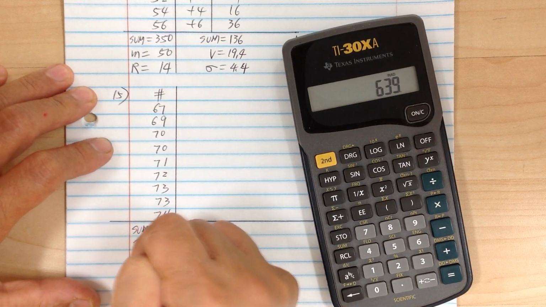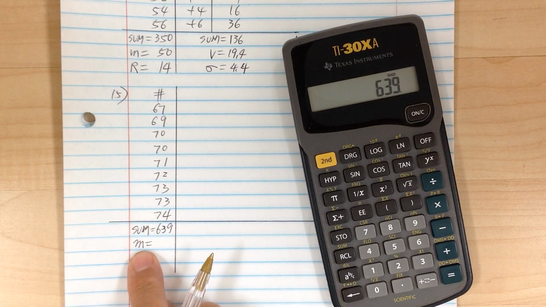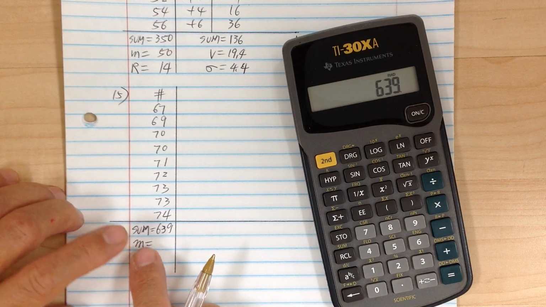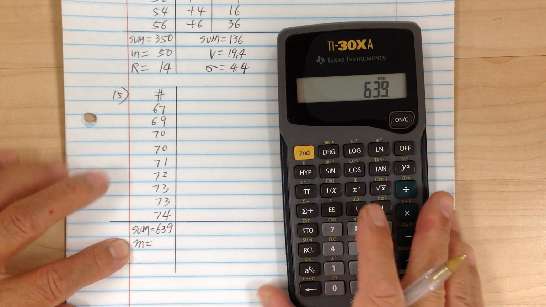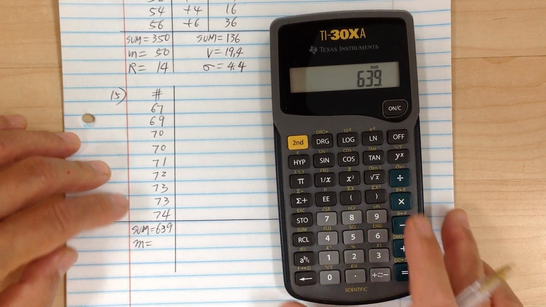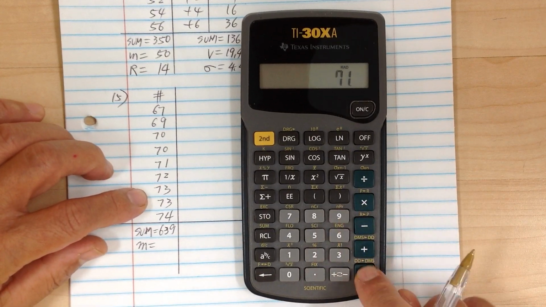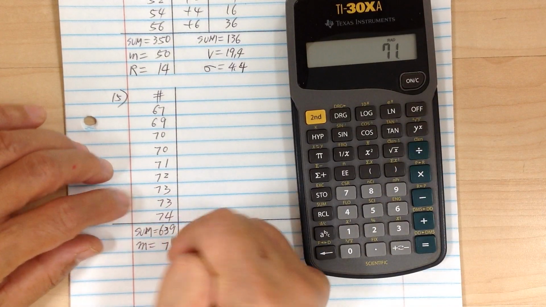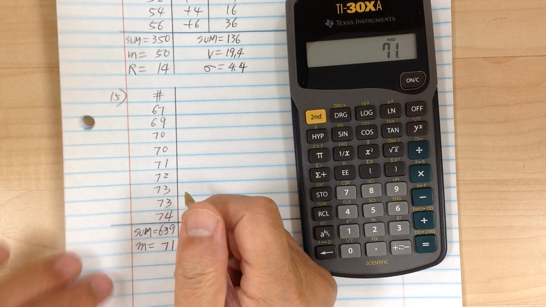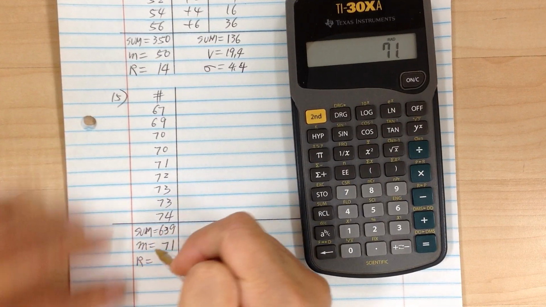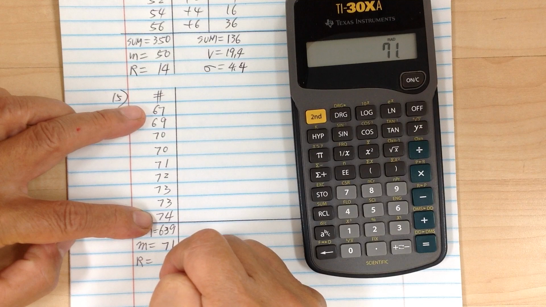Okay, and the mean, now the capital M is used for the median. The average, the mean, is used as cursive. So make sure you do it correctly. So you have to divide it by 9. So you got 71. Okay, and again, you don't have to, but the range would be 7.